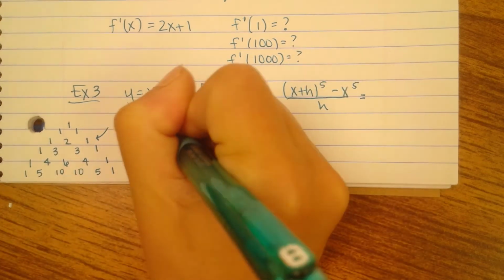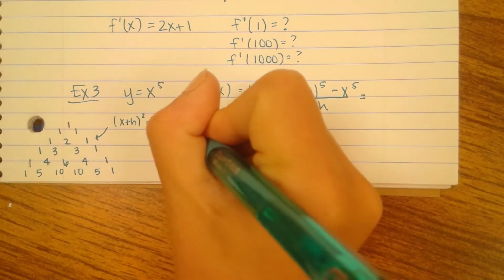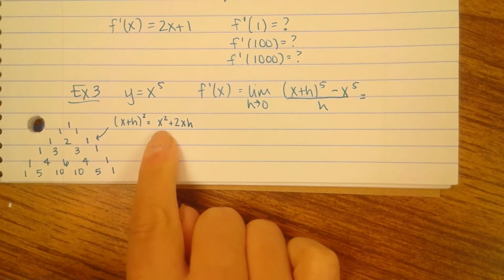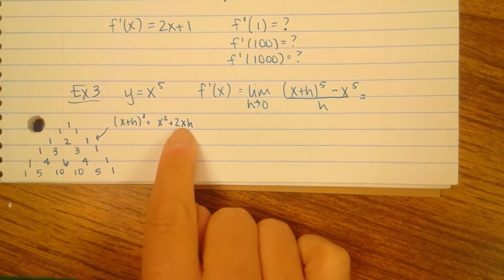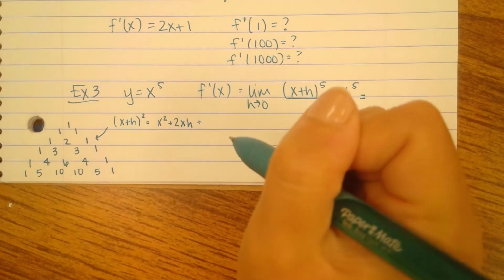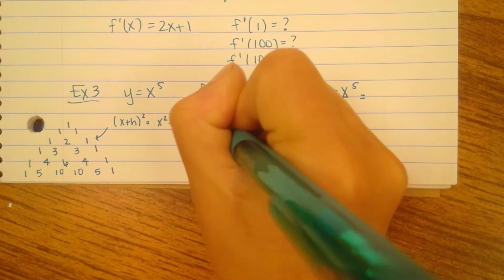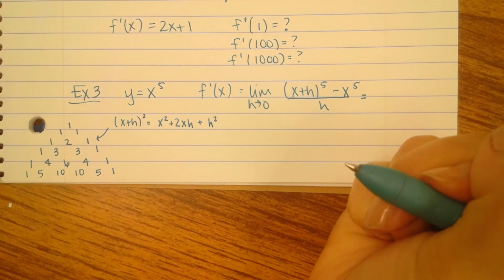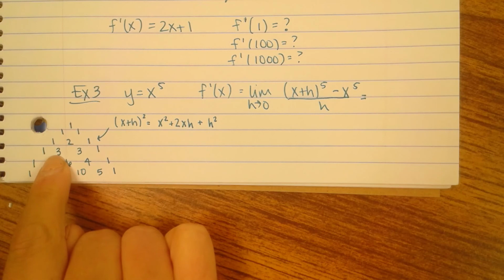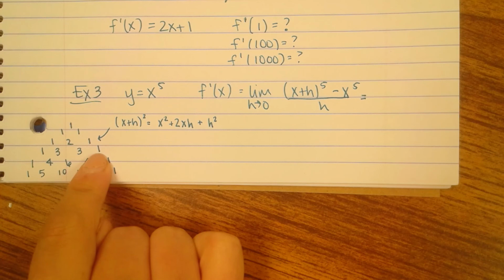So we start with 1x squared, and this is 2 for our coefficient. The x power goes down, our h power goes up, so that we always have a degree of 2. So this is a degree of 2 with x squared, this is a degree of 2 of x to the 1, h to the 1. And then our last term, the x power goes down 1, h power goes up 1, so this would be 1h squared. The next one, same thing, would be x cubed plus 3x squared h plus 3x h squared plus h cubed. And we can keep going.